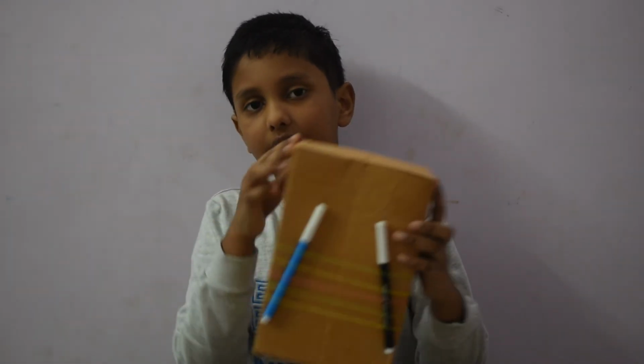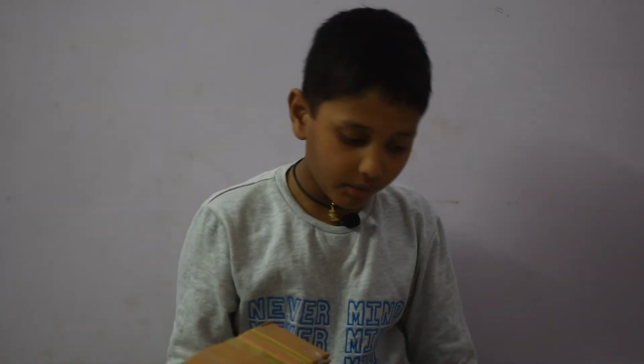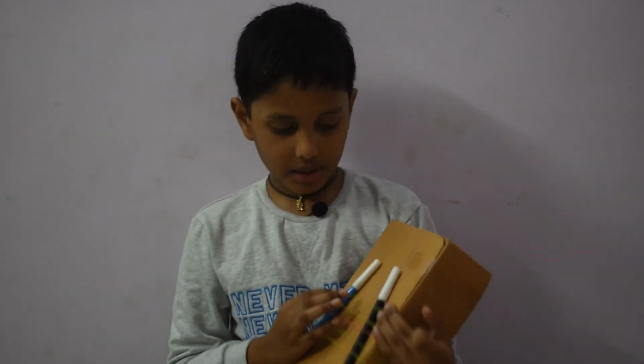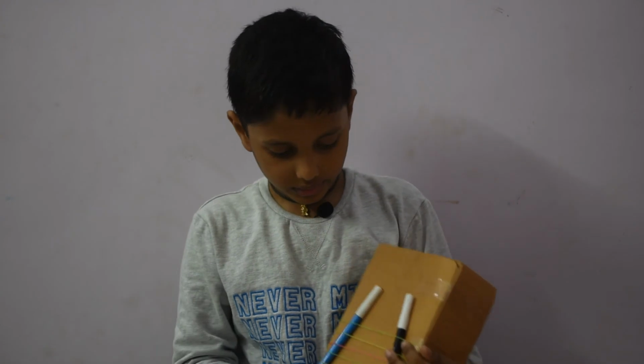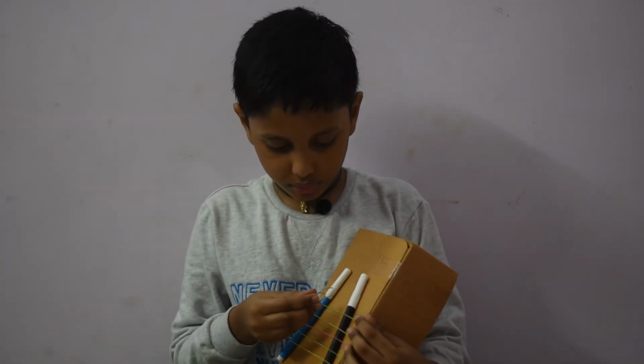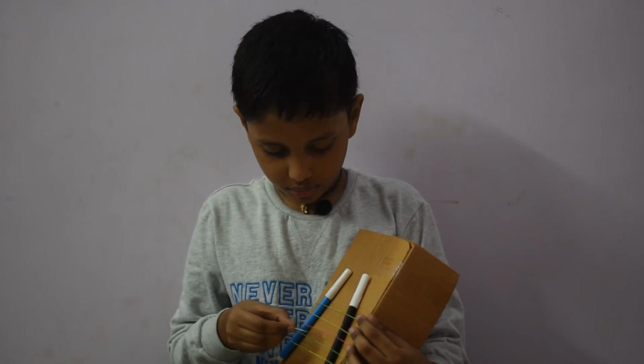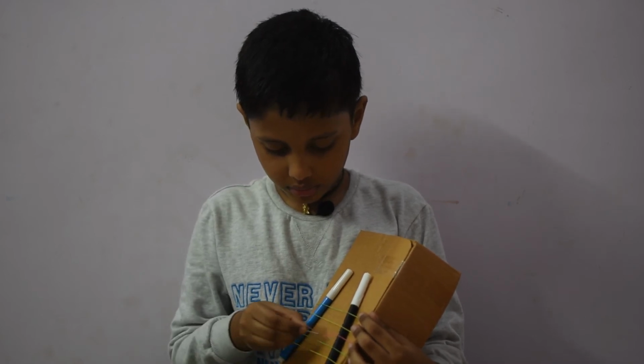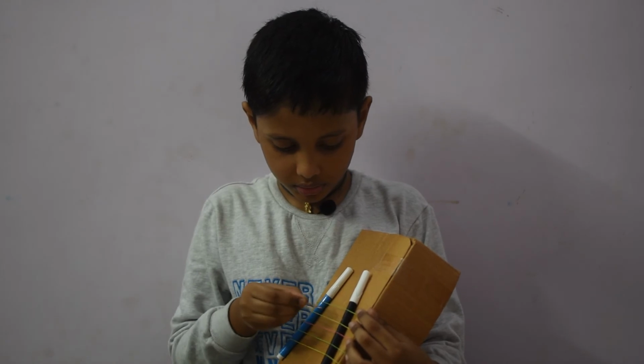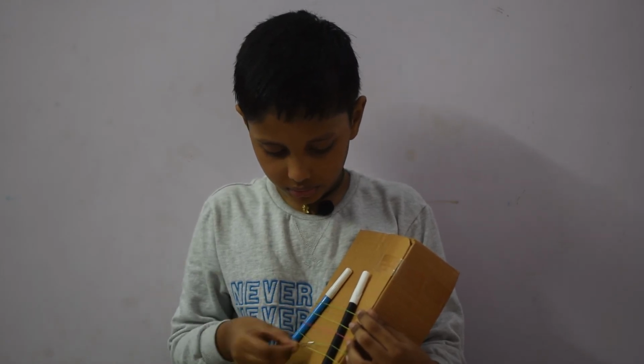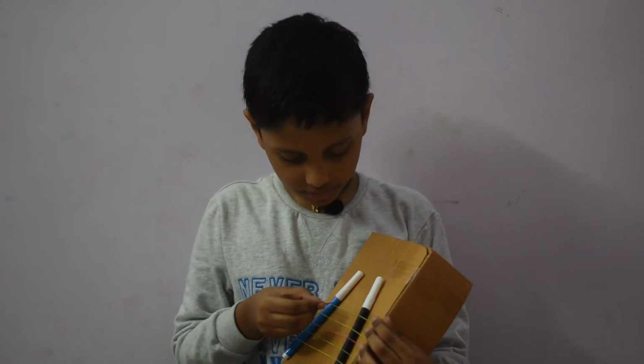Now let's see how string instruments produce different pitches. I made this instrument at home to see how string instruments produce different pitches. Now let's see. Once again.